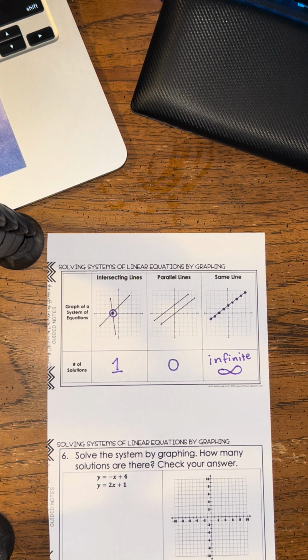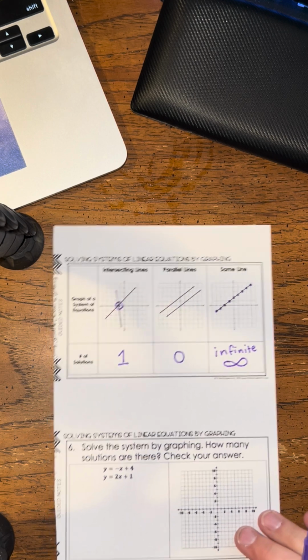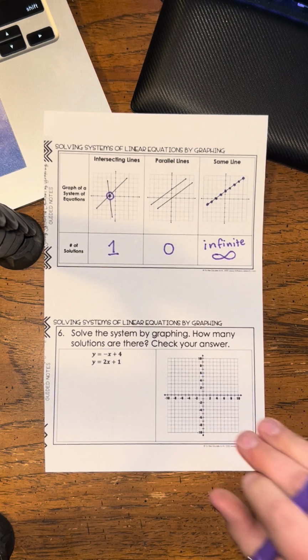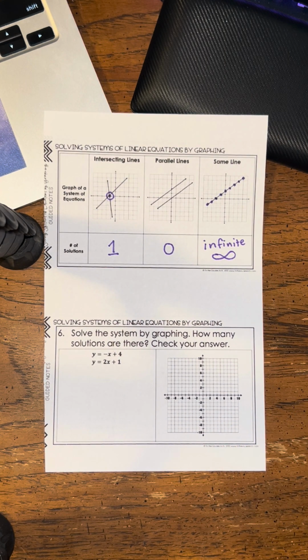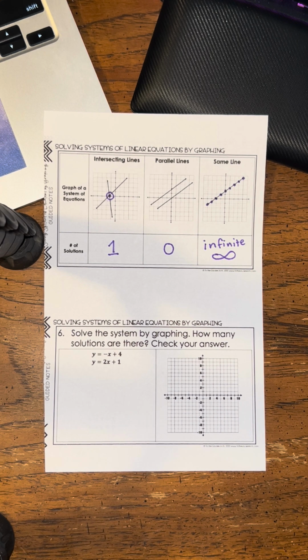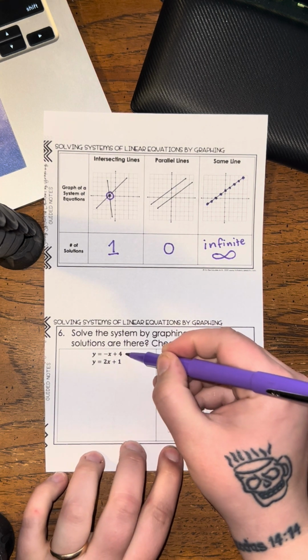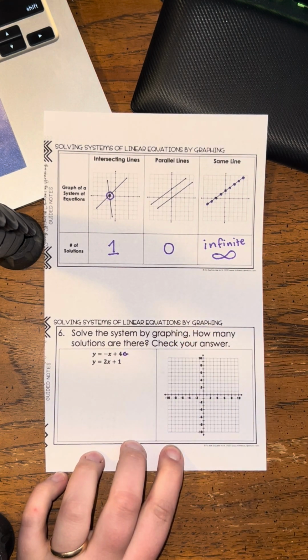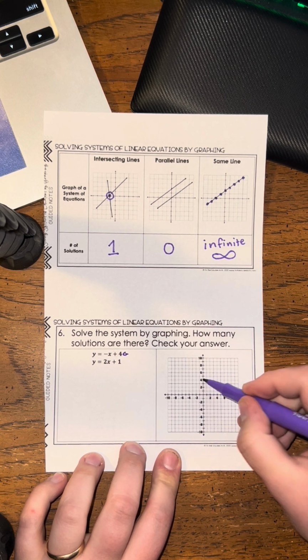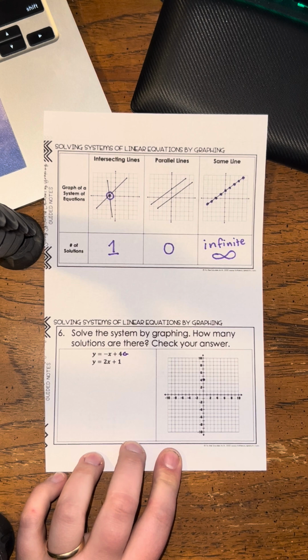So, with that said, we are now going to move on to some practice problems. So here on our first one, I'm just going to move it up just a little bit so it's easier to see. We first have to graph these lines. So I'm going to start with my first line, which is y is equal to negative x plus 4. So the first thing that I do when I graph a line is I'm going to look right here at my y-intercept, and I'm going to graph that first. So it says it's at a positive 4, so I'm going to put a dot at positive 4.